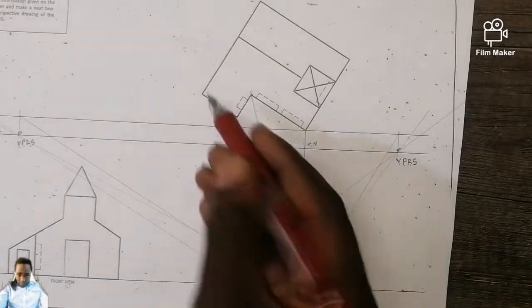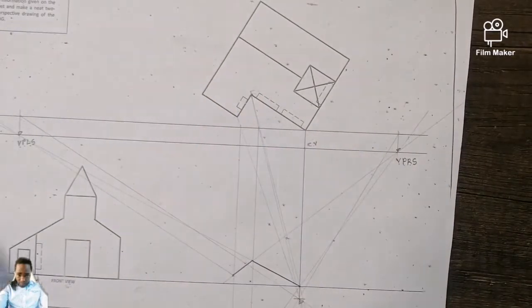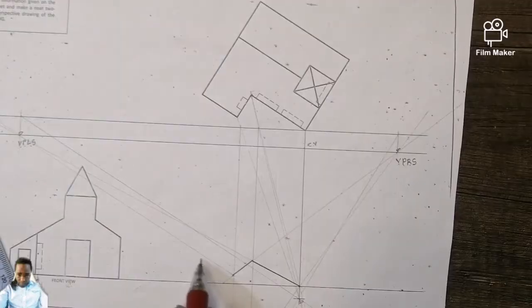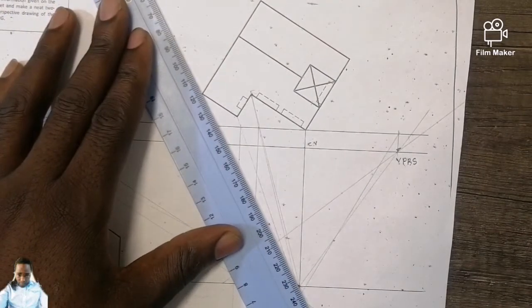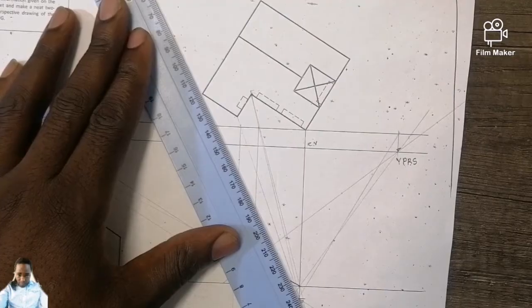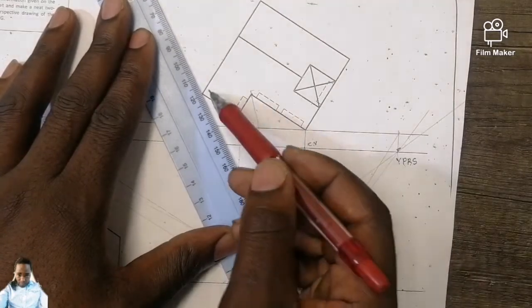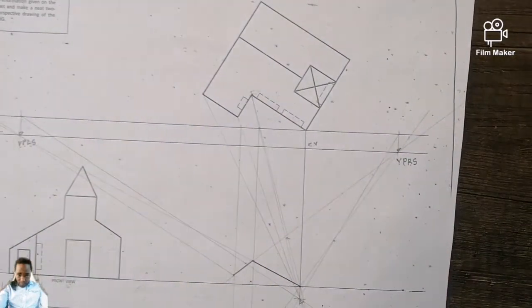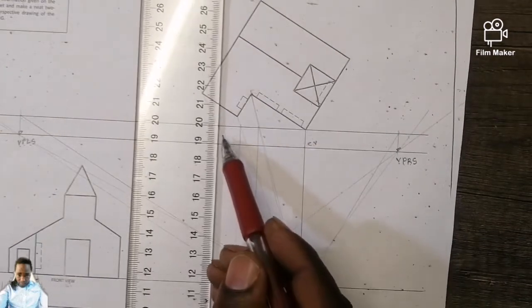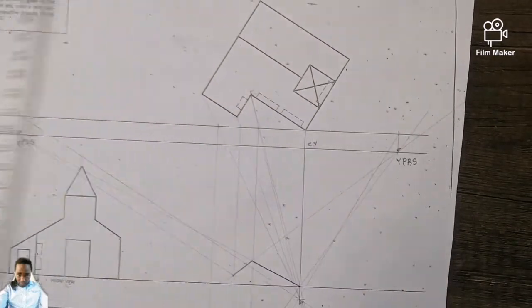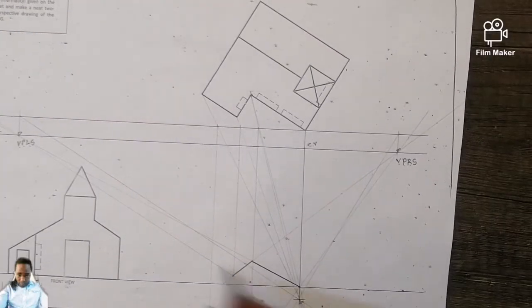So take that one to the stationary point so that you get it somewhere there. There you go. From the picture plane it becomes vertically down. So from here till there.